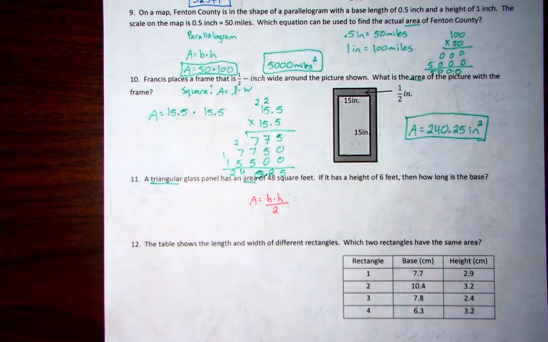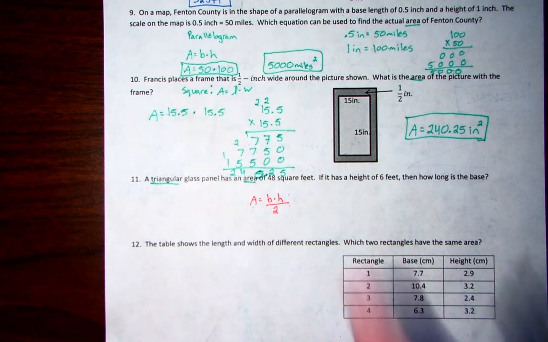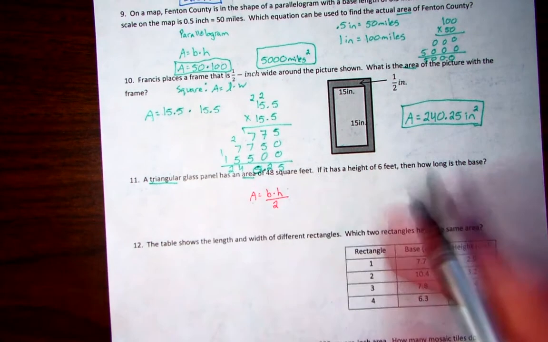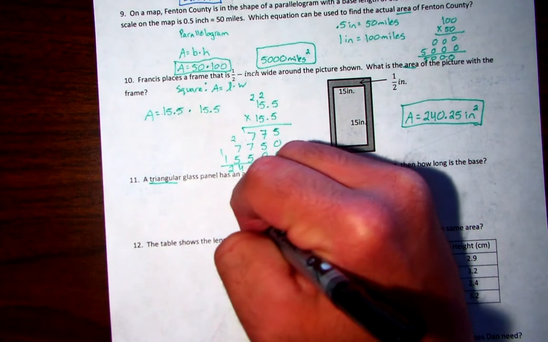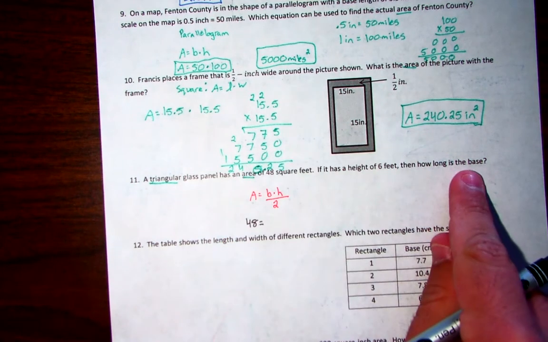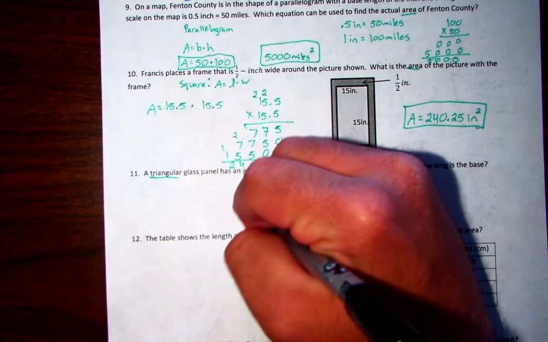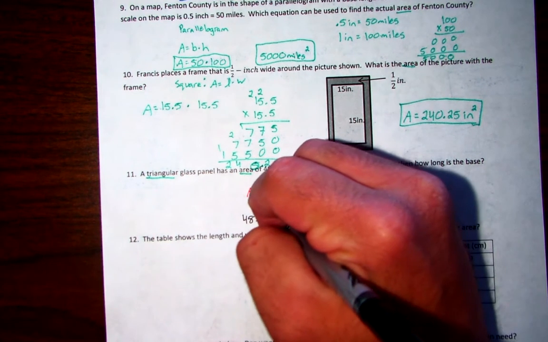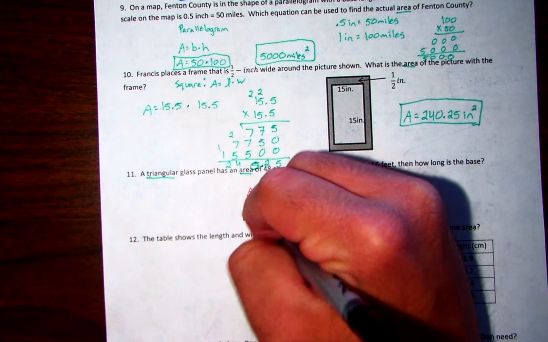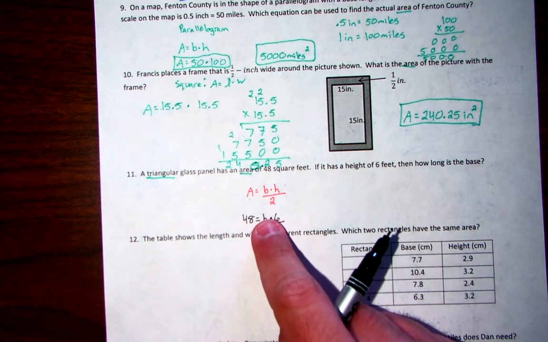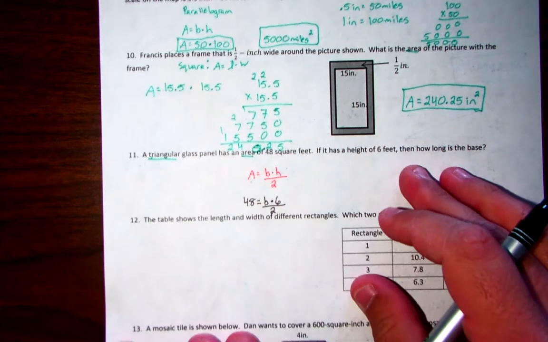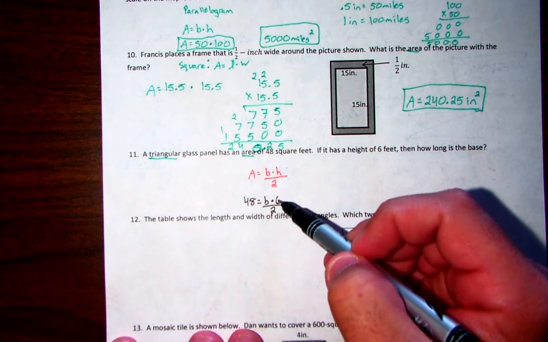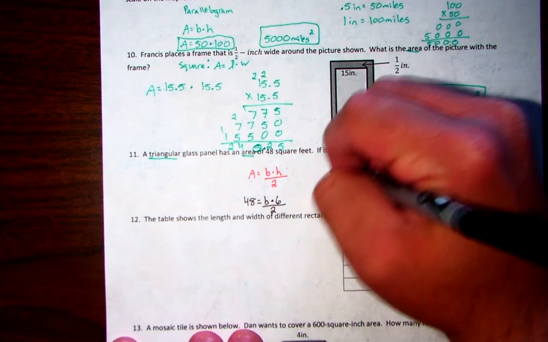Well, now, it gives us some key information. It says the area, so my A is now 48. We're solving for the base, so I don't know what that is. It gives me the height, the H is 6. And then divide that by 2. So we're solving for B, aren't we? Well, look how easy this is. I can start with division. What's 6 divided by 2? Well, 6 divided by 2 is 3.